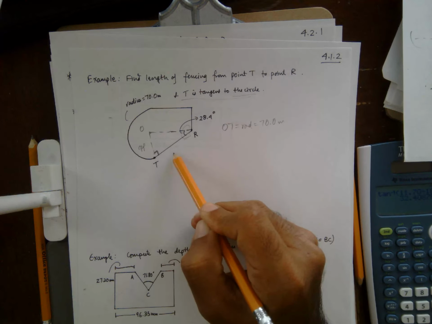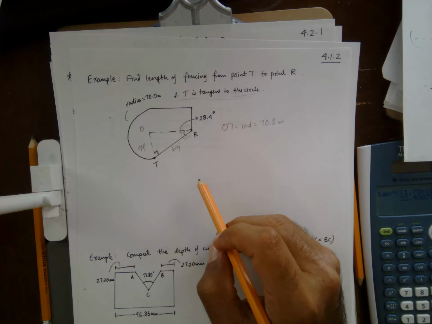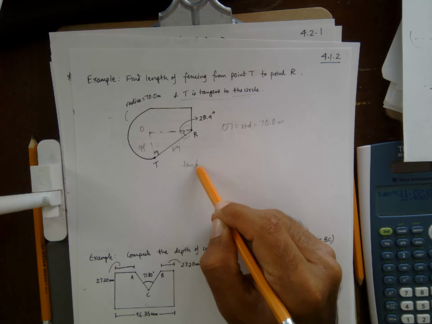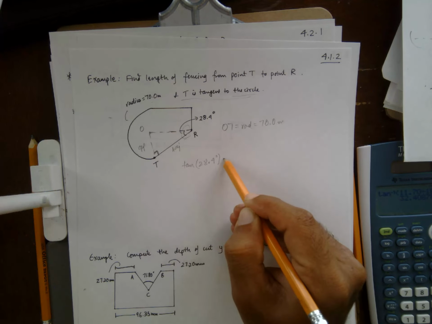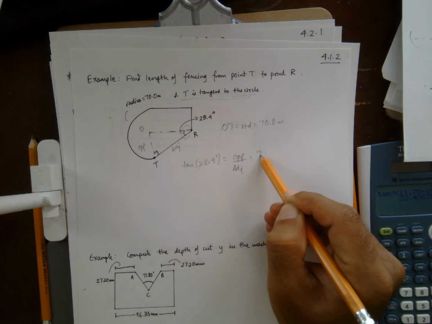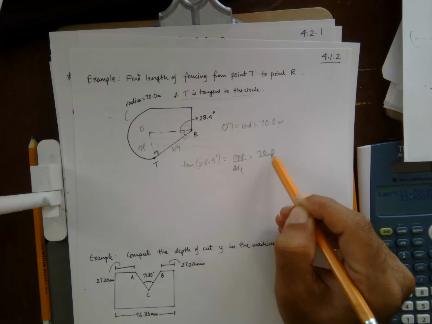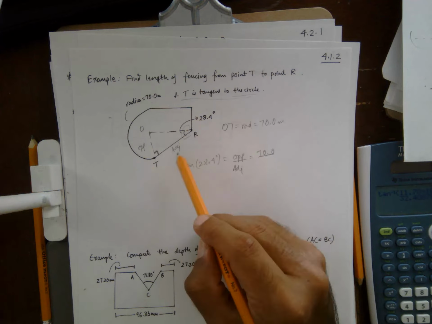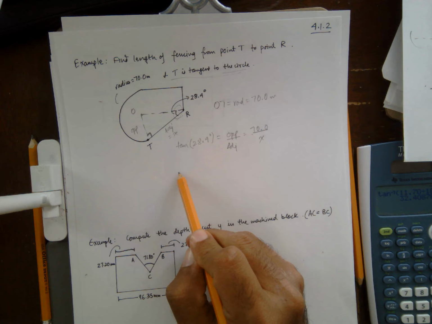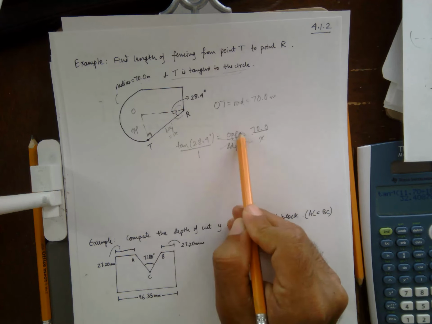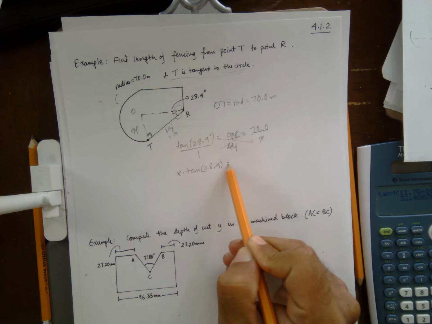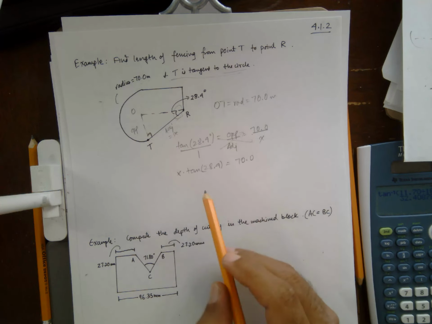So I'm working with this angle right here, opposite and adjacent, which means once again I'm dealing with a tangent situation. So tan of 28.4 degrees equals opposite over adjacent, which is 70.0 over unknown. Let's say I call this x. Cross multiply: x times tangent 28.4 equals 70.0.